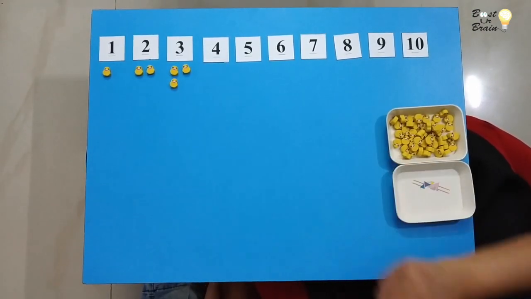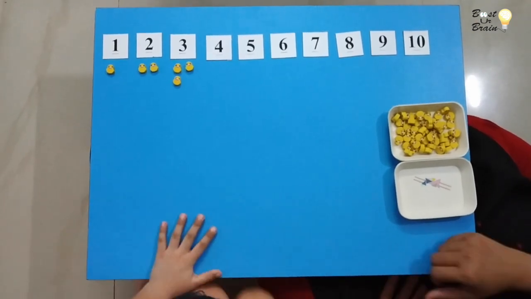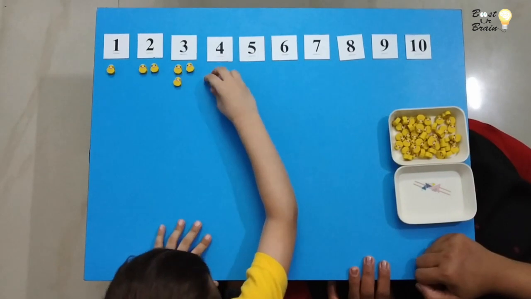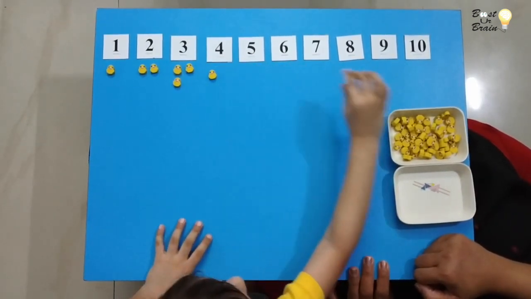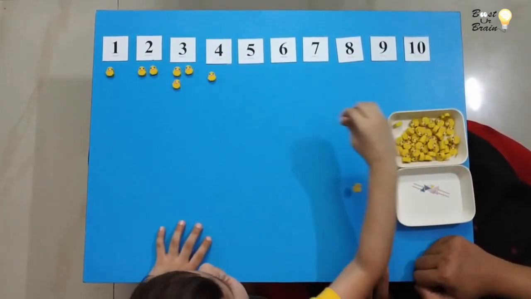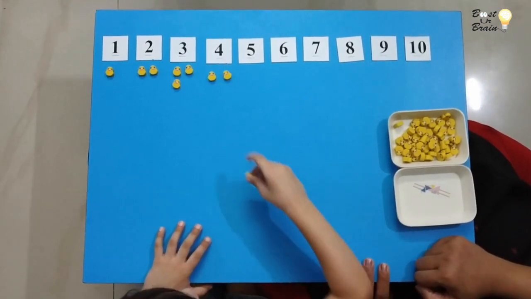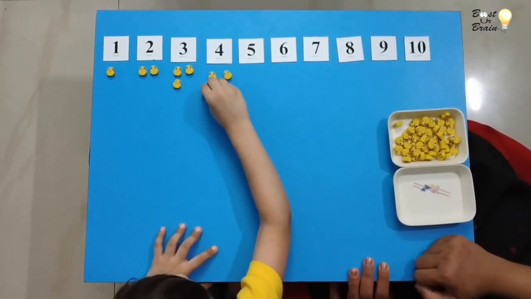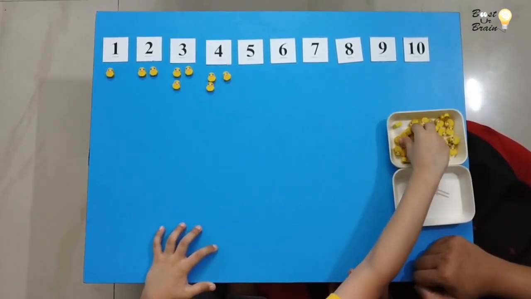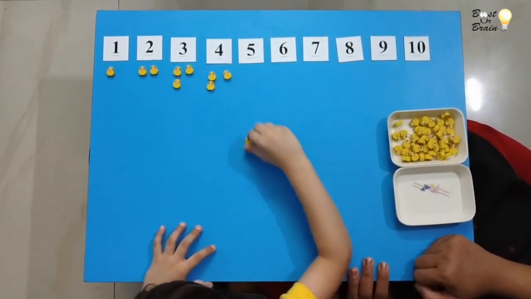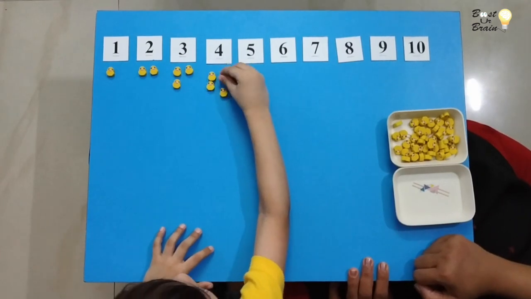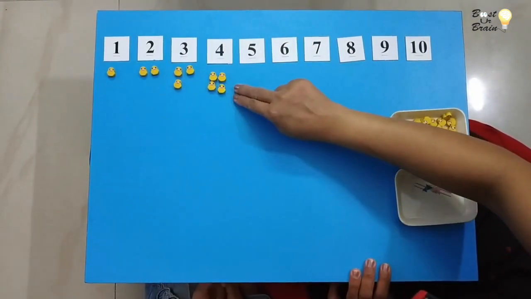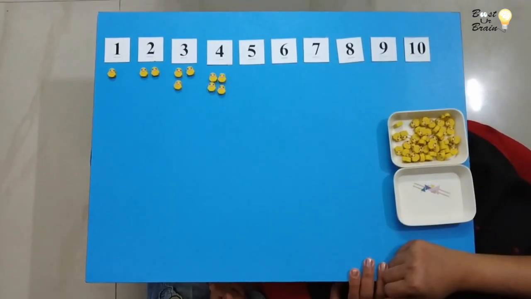Can you do 4, Ayansh? Yes. 1, 2, 3, 4. Is it an odd number or even number?